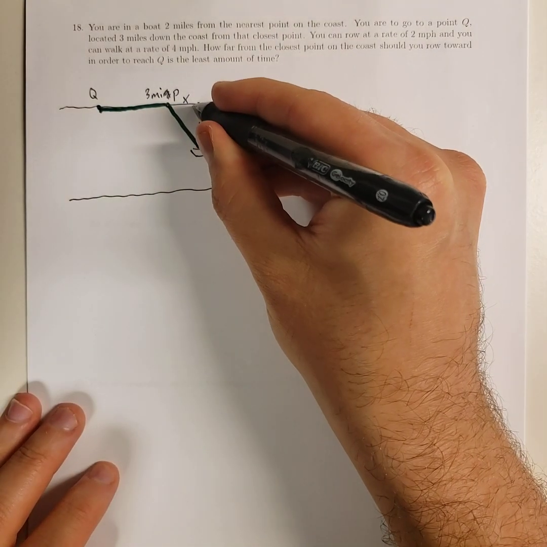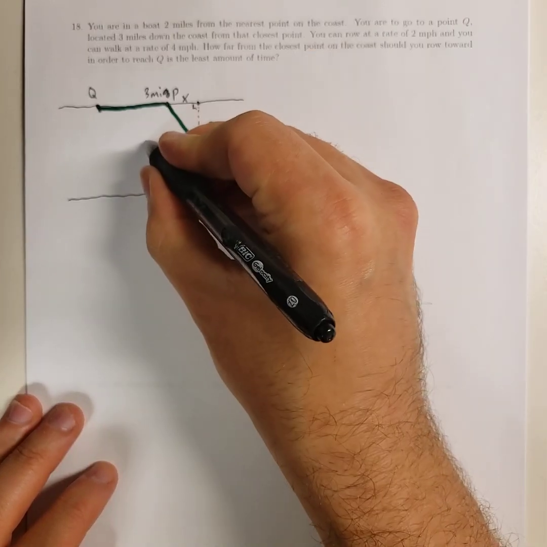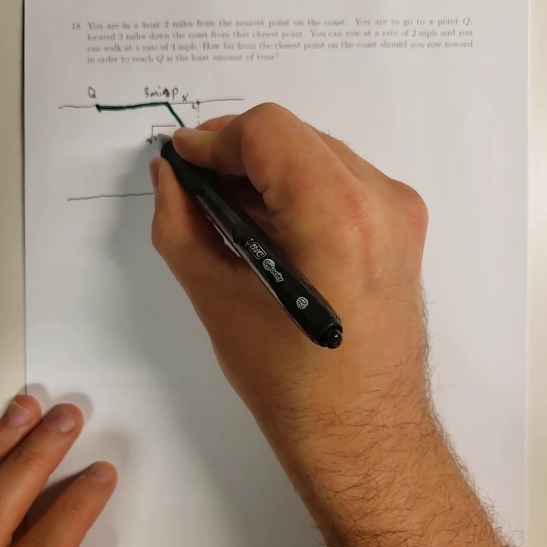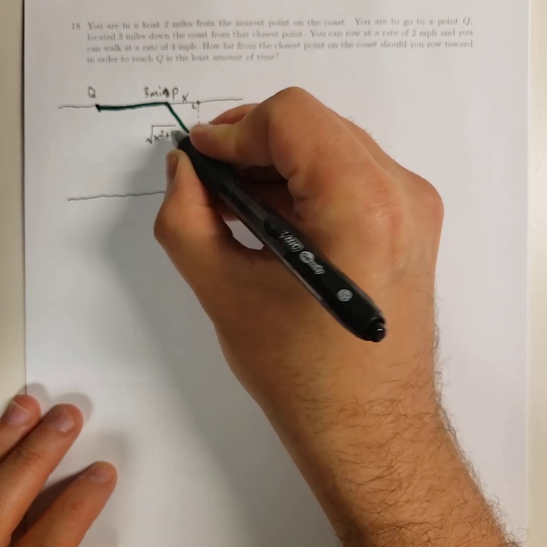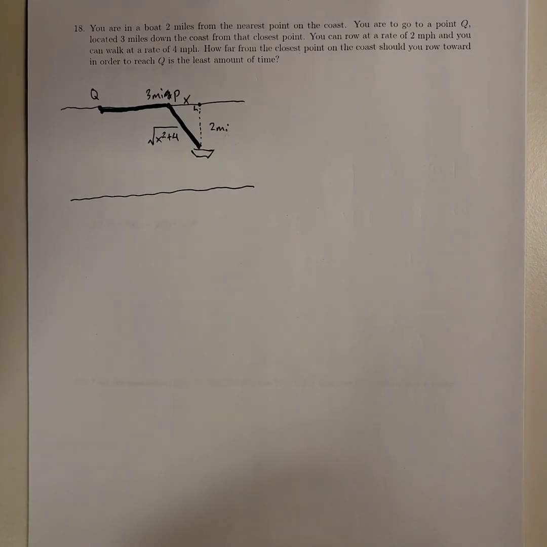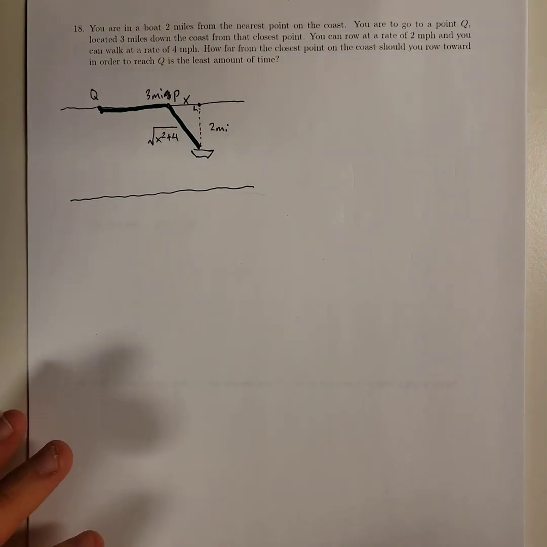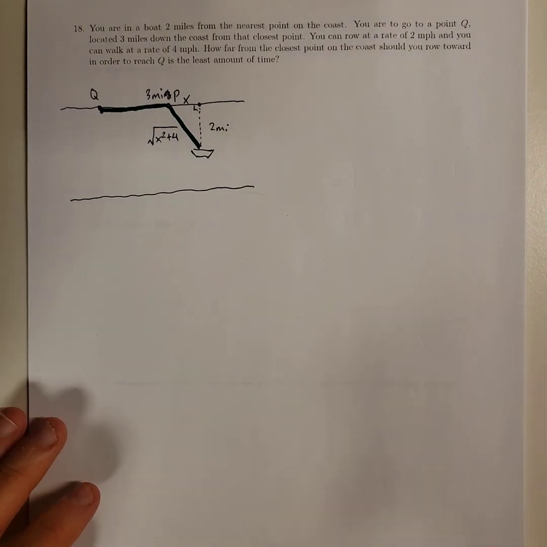Using the Pythagorean theorem, since it's a little right triangle here, we would get that this side is x squared plus 2 squared. The square root of that would give you the length of that hypotenuse of the triangle. So that's the distance you'd have to travel in terms of x by rowing, by boat.